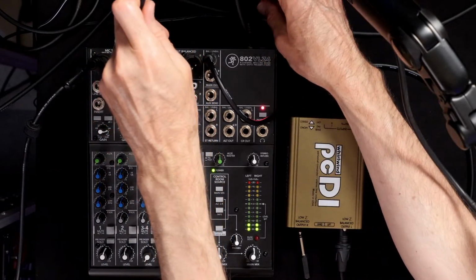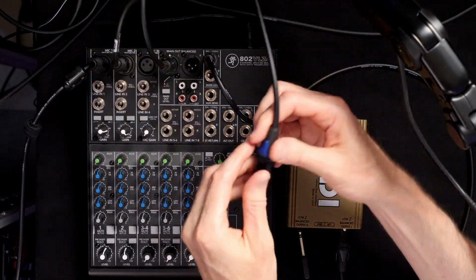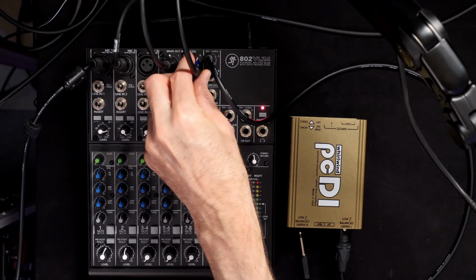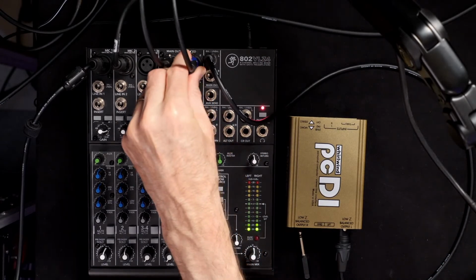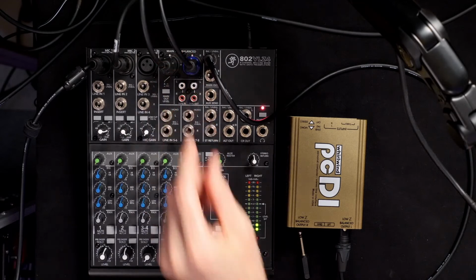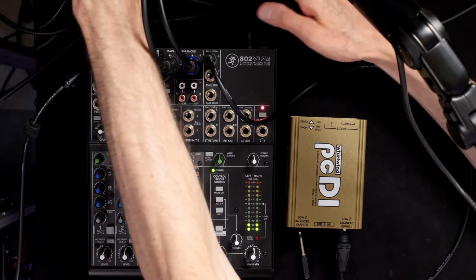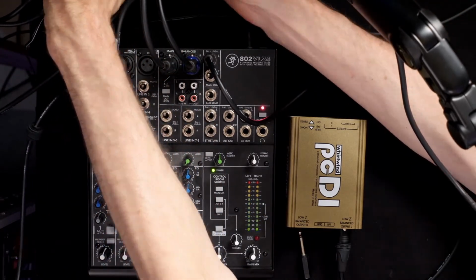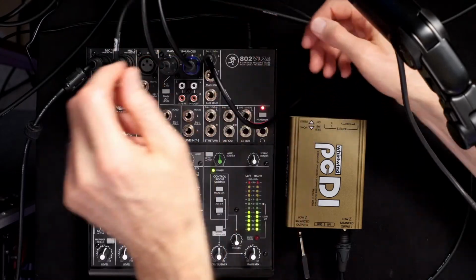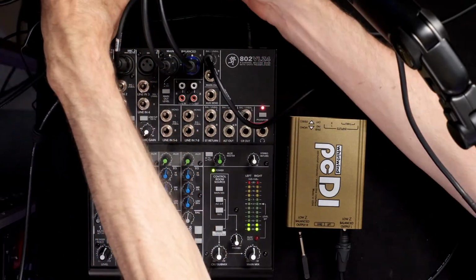Now I've got a mess of cables. Hopefully we haven't got any unbalanced cables near power cables or anything else that could introduce any noise. But let's do this. I'm going to... Do you still need the other DI connected? It doesn't matter if the other DI is connected at this point.